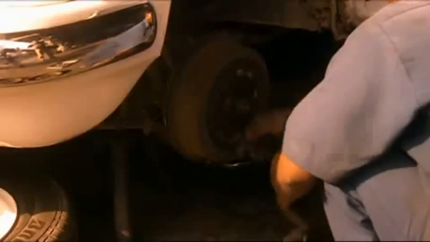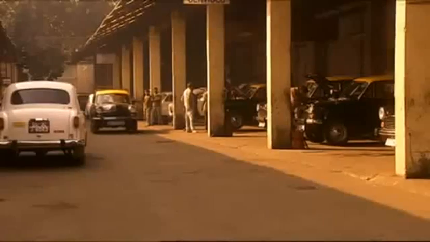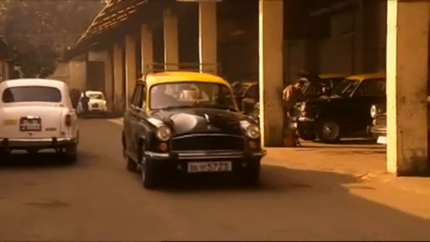Overprotected, over-administered, overplanned. The Permit Raj was quite literally a brake on the Indian economy.